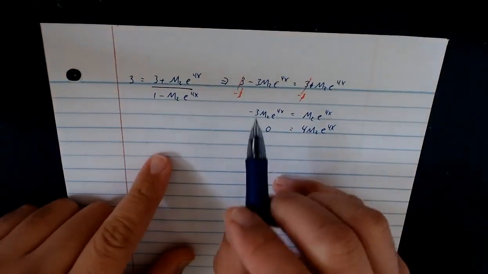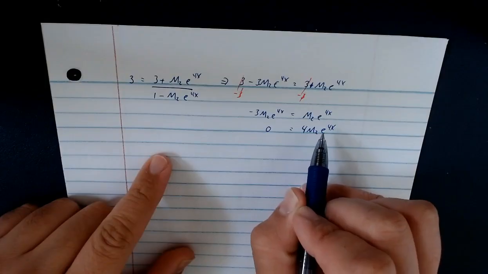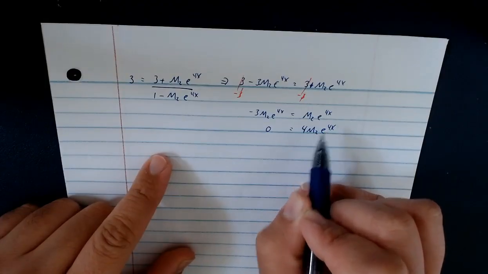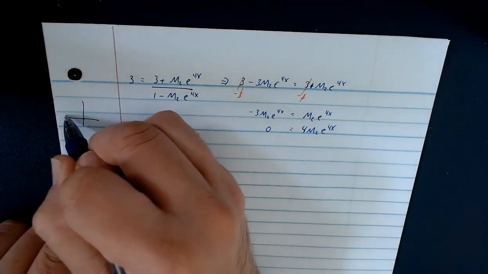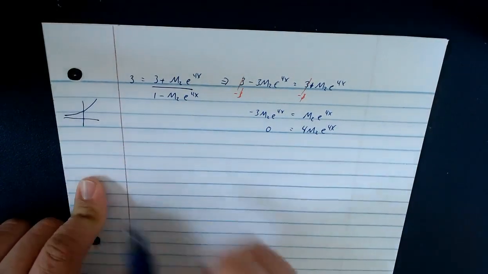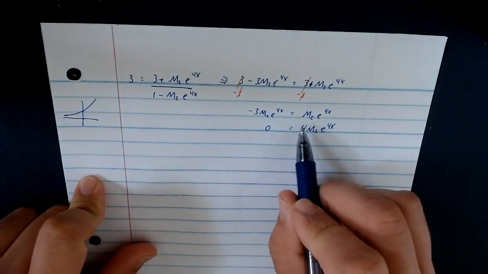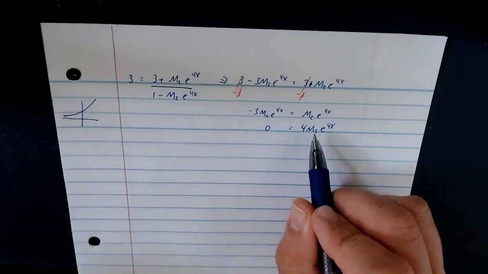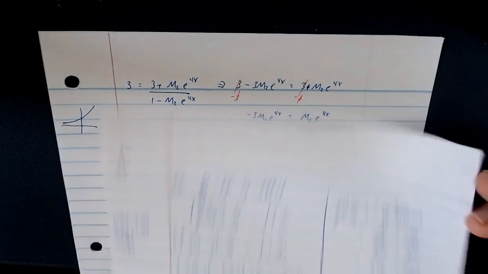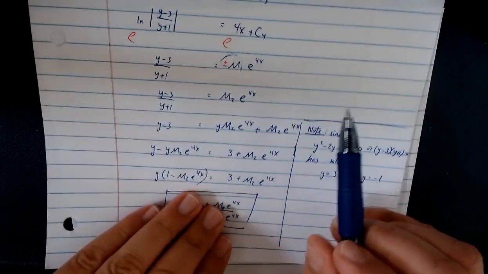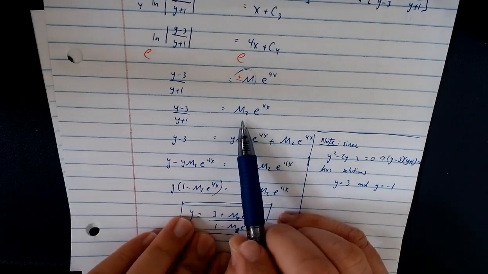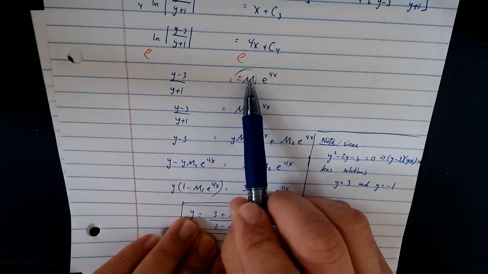But note that e to the 4x is always positive. Remember what the graph of e to the 4x looks like. It never reaches 0. It's always positive. 4, of course, is just a constant positive number. What about m2? Well, if we go back to how we found m2, m2 was plus or minus m1.